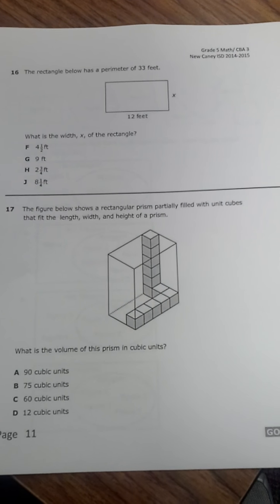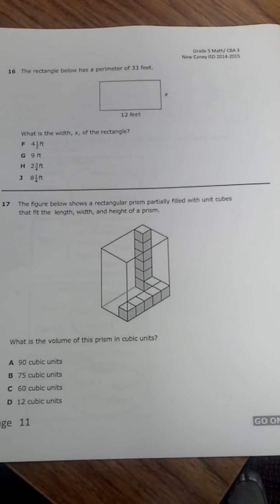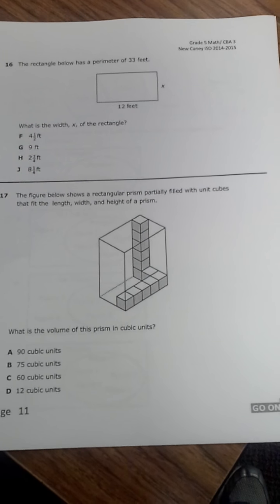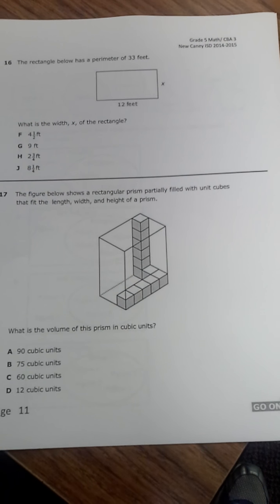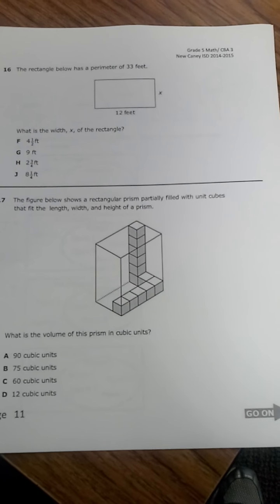Number 17. The figure below shows a rectangular prism partially filled with unit cubes that fit the length, width, and height of the prism. What is the volume of this prism in cubic units?